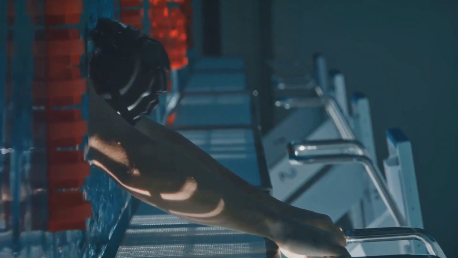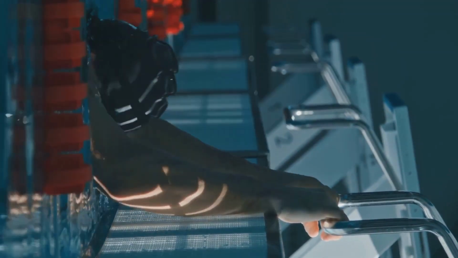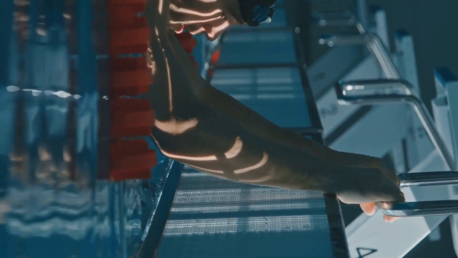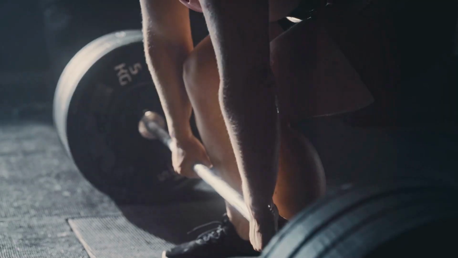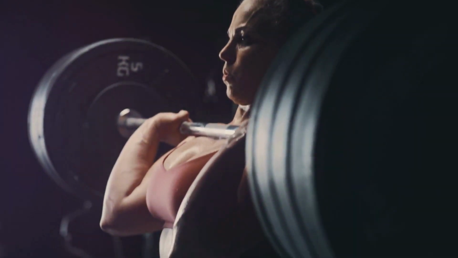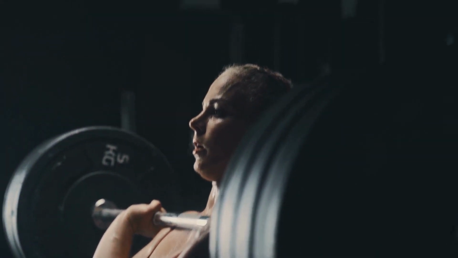Okay, picture this. You're a gym buff. You live for the adrenaline rush, the feeling of your muscles working hard, and the satisfaction of hitting new personal records. You love lifting heavy, pushing your limits, and seeing just how far you can go. Every day is a new challenge, a new opportunity to grow stronger.